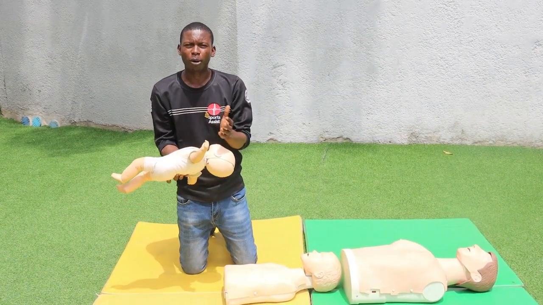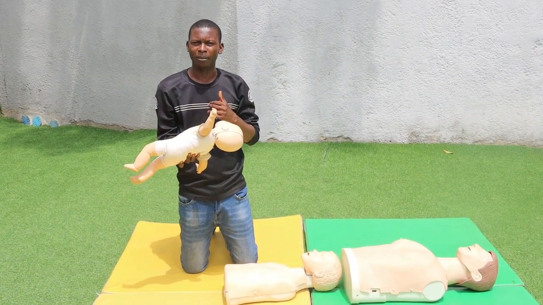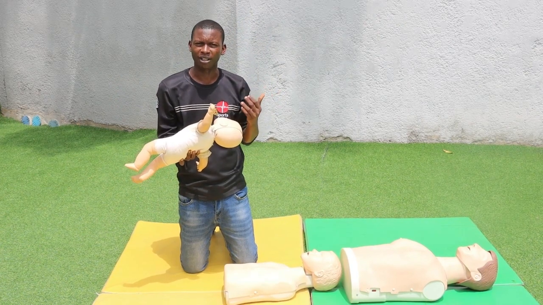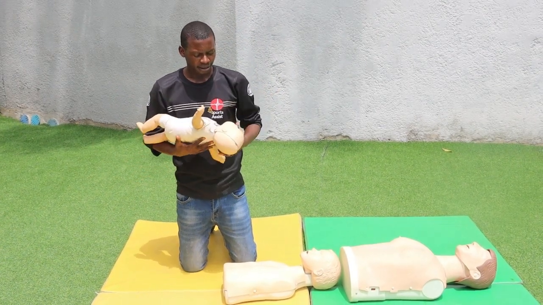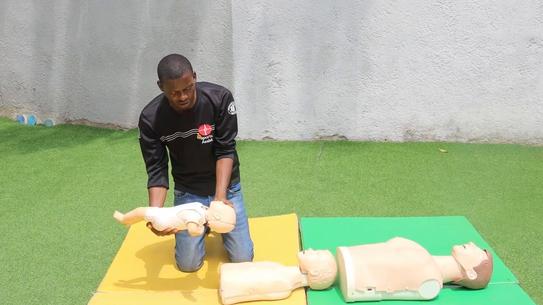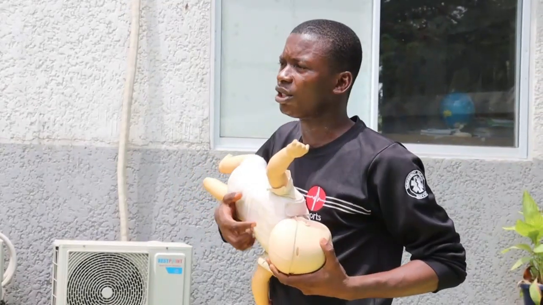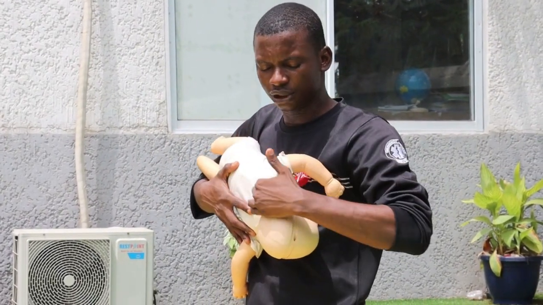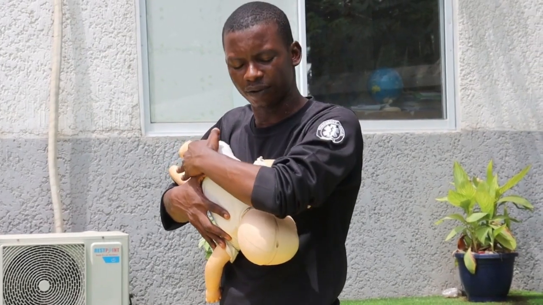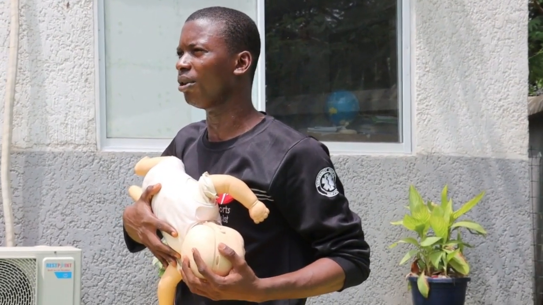The children's body parts are not properly formed for you to start twisting and turning them at all. You may end up giving them what we call green stick fracture. So to avoid that, take a child that is unconscious but still breathing on your body this way, allowing the head to flow down this way to allow for blood to flow from the lower part of the body to the brain to restart circulation.